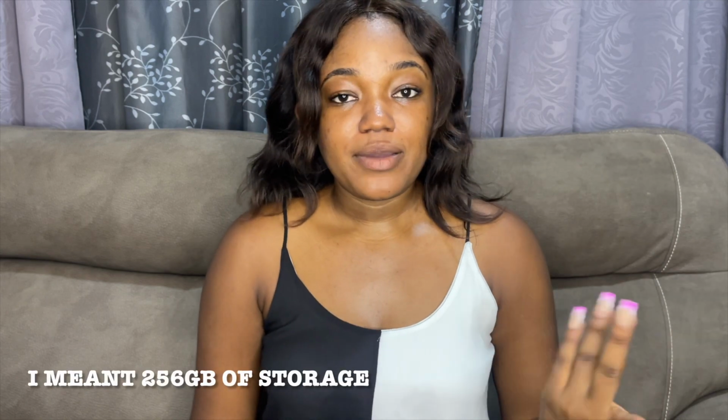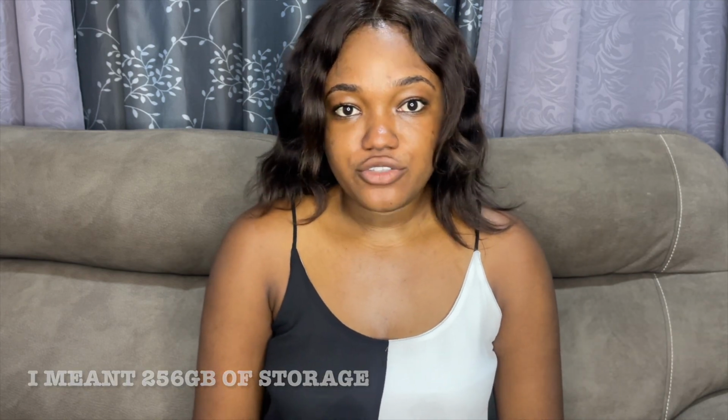Even if you have 4 gig RAM with maybe 256 gigabytes of storage, you can still use it. You just have to be mindful of the stuff that you download because you don't have a lot of storage. Just use it for the meantime, because not everyone is able to buy some big PC with a bunch of specs.